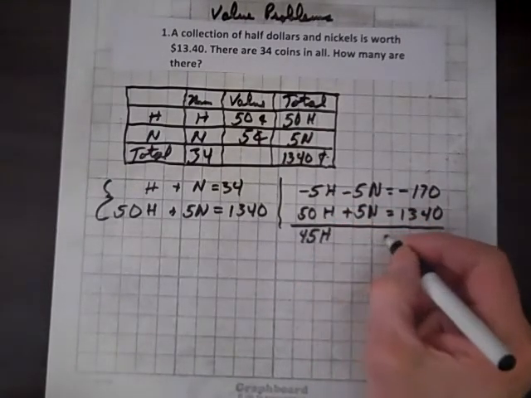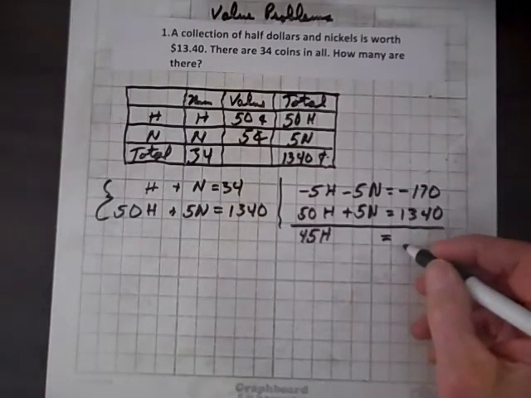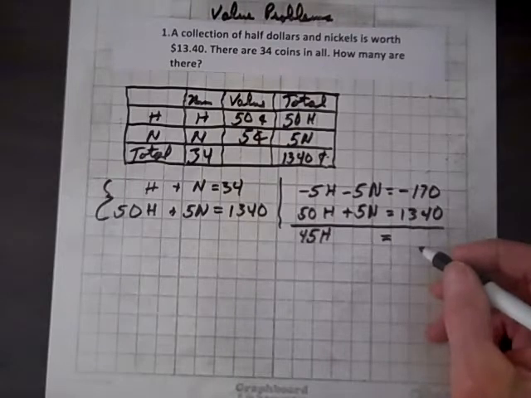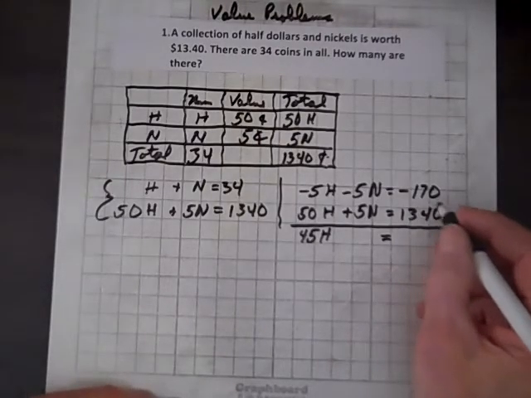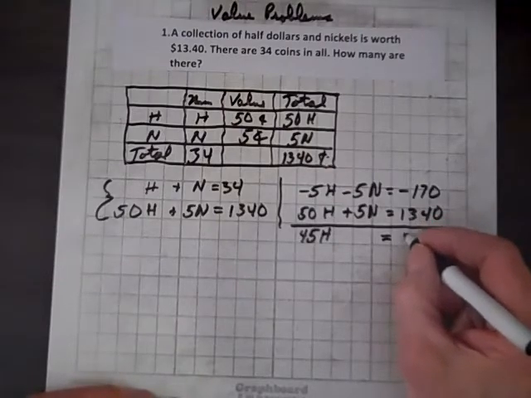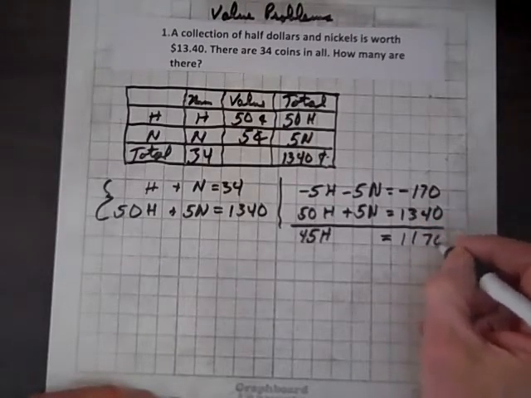And when we add these up, we get 45H equals, and the resulting value is going to be 1170, because 1340 minus 170 is going to be 1170.